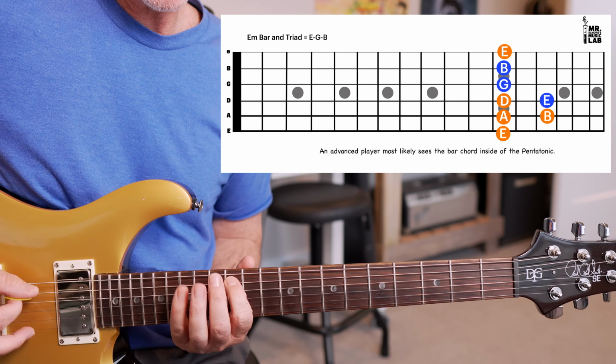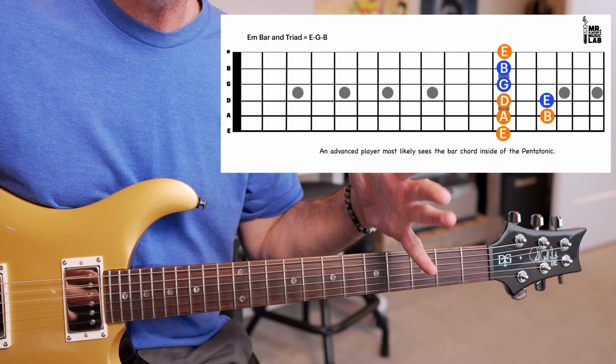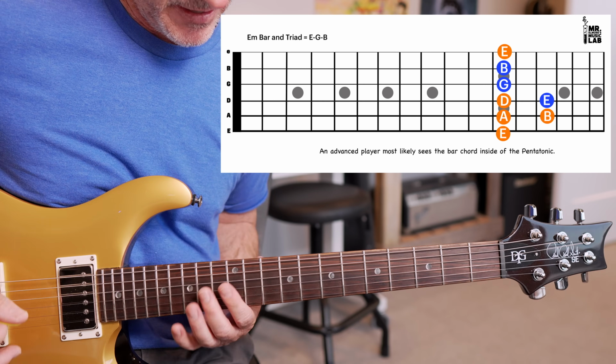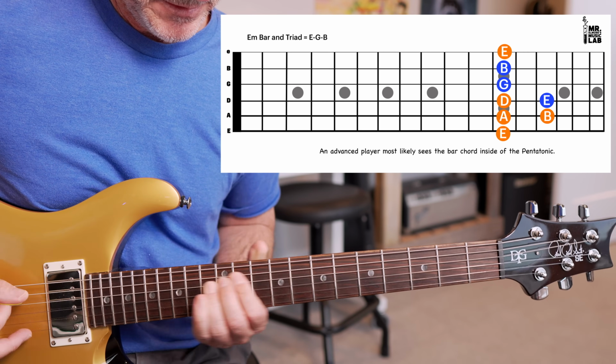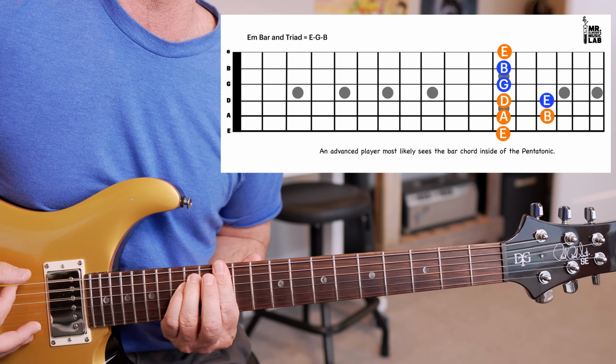Now, take that pentatonic position and throw a little lick in there like this. This may be the only thing you do out of this lesson, and that's fine. You've got to walk before you can run.